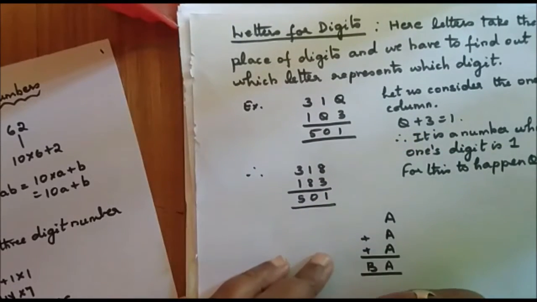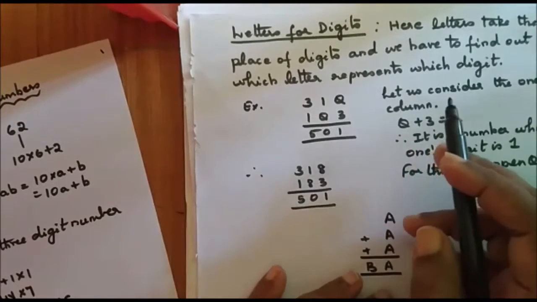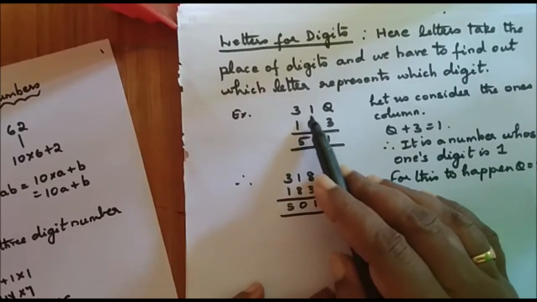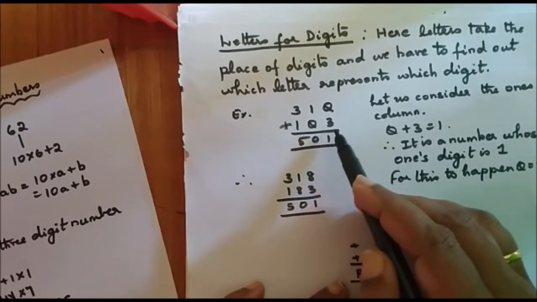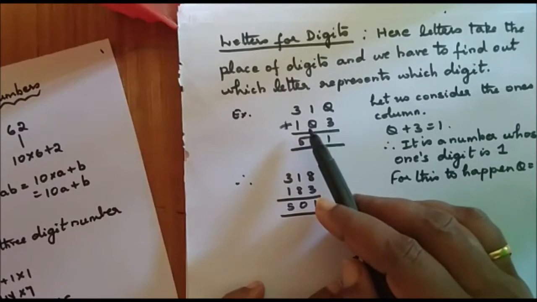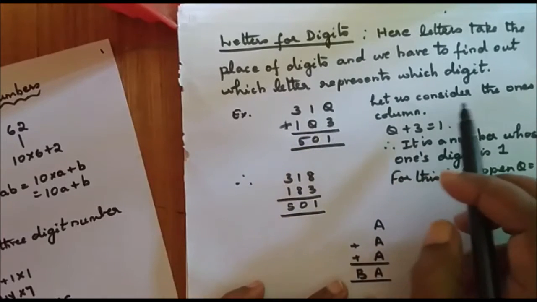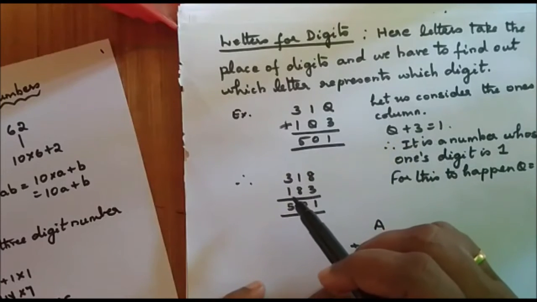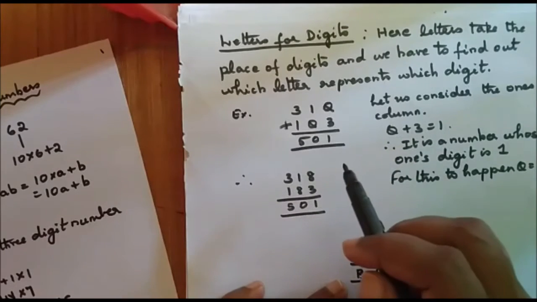Here, letters take the place of digits and we have to find out which letter represents which digit. So, here I am given a problem: 31Q plus 31Q plus 1Q3. Now you have to find what number Q represents. Let's first take the ones digit. In the ones column I get Q plus 3 is equal to 1. Now what is the number that I add to 3 that will give me 1?